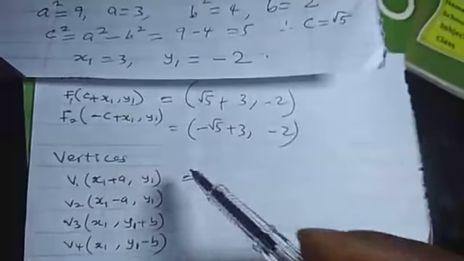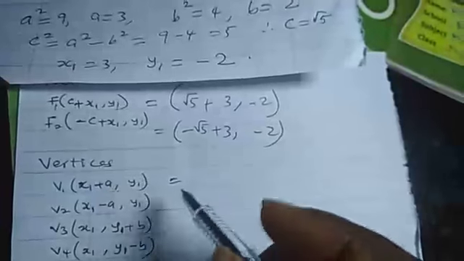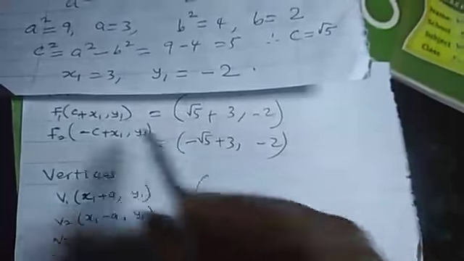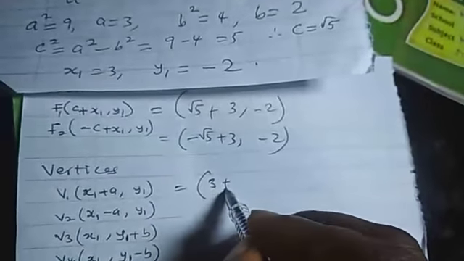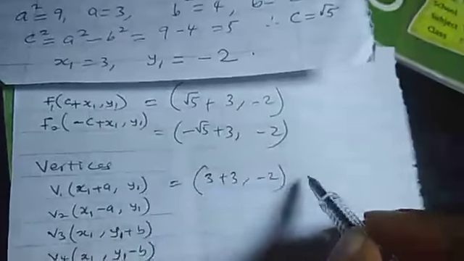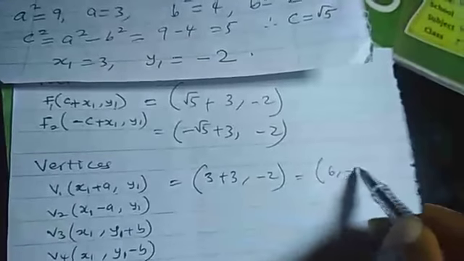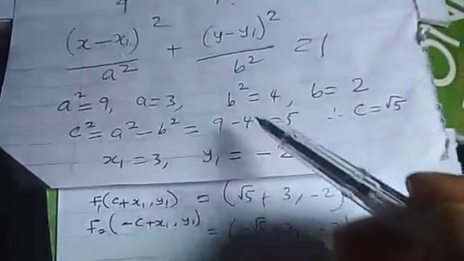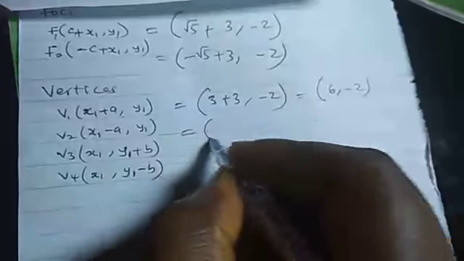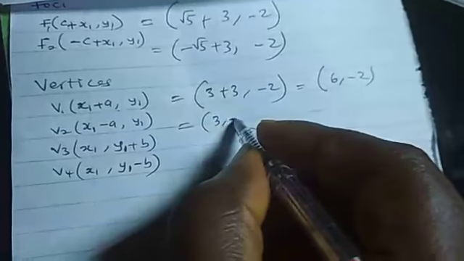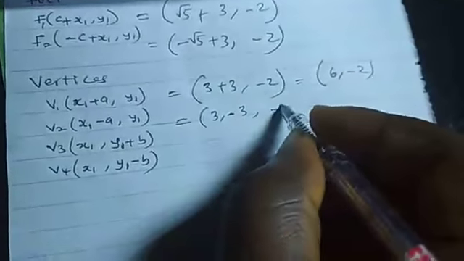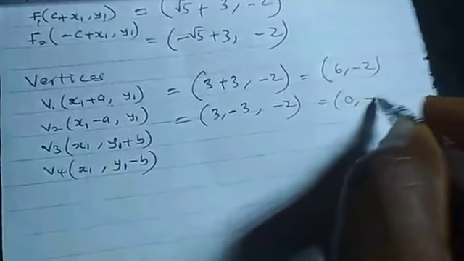Now the vertices. The vertices will be x1 plus a. Our x1 is 3 plus our a is 3 as well, comma y1. Our y1 is minus 2. This is 6, comma minus 2. So we just need to substitute everything inside these formulas, so that the other one is 3 minus 3, comma minus 2, which is 0, comma minus 2.